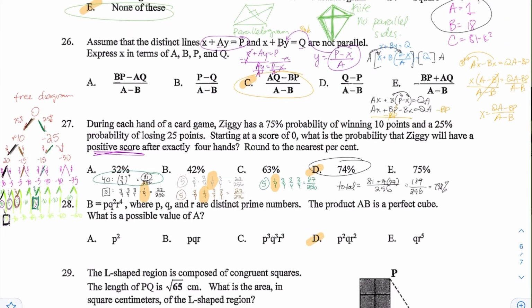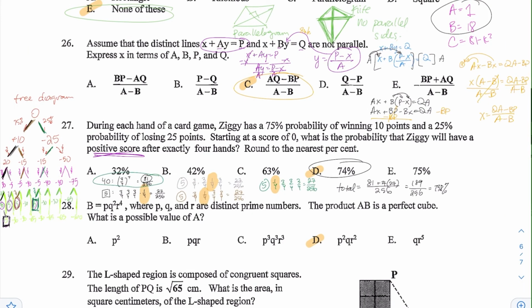So for 27, you have to draw a probability tree, or you can eventually find the pattern. You can only take 1 minus 25. If you have 2 minus 25s, you won't get a positive score. So then you can either have all 3/4, which is 75% to the fourth power, or you can have 75% to the third power with a 1/4 in there. But you have 4 ways of getting that.